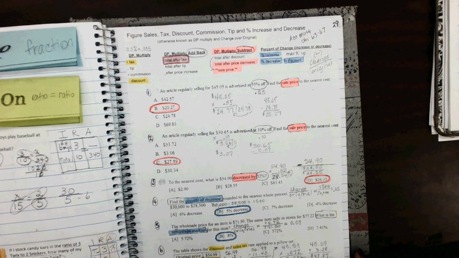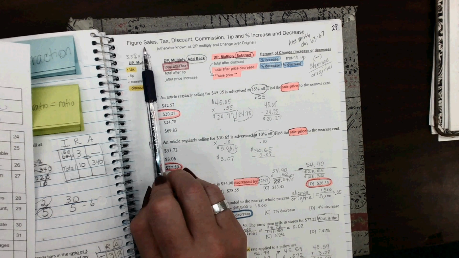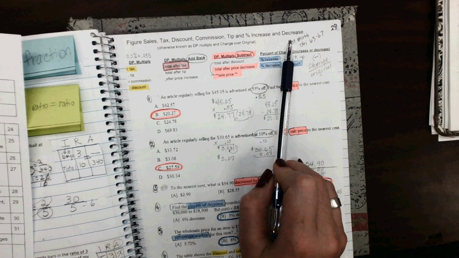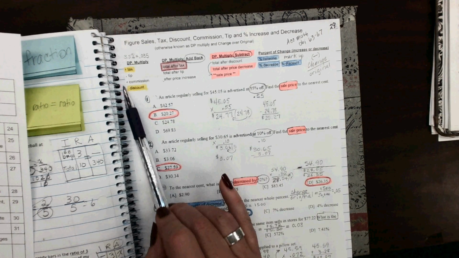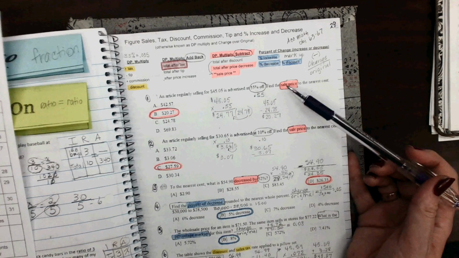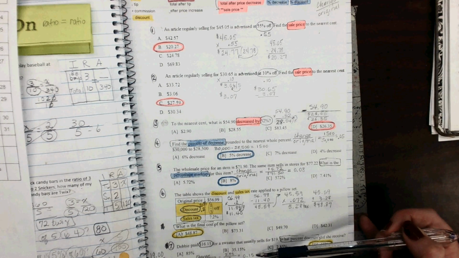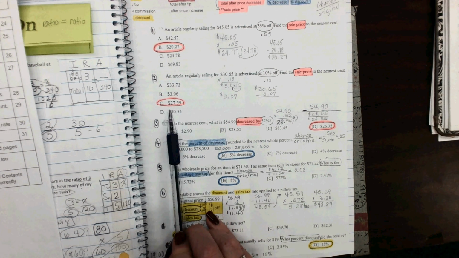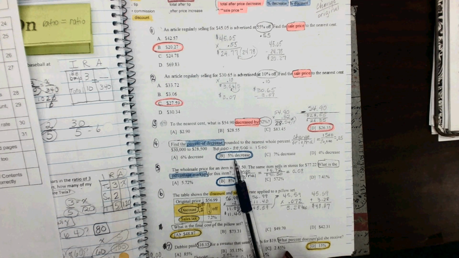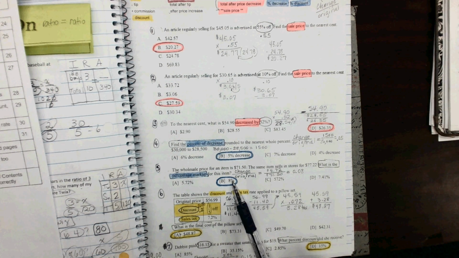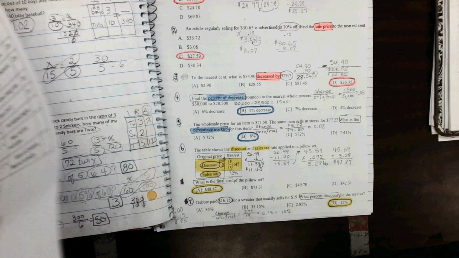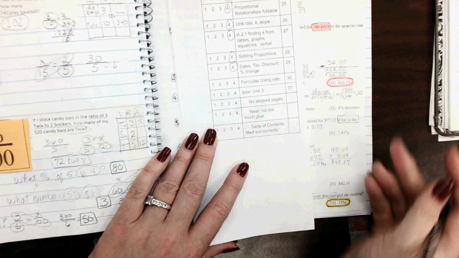Okay, page 29. Oh, so much. You guys learned so much. We have sales tax, discount, commission, tip, and percent increase and decrease. And the most important part was this top part. But then I followed it up with 7 problems that should be all worked out down to the last one. The correct answers are B, C, D, B, B, A, and D. All of that is done. Page 29 gets a 4.